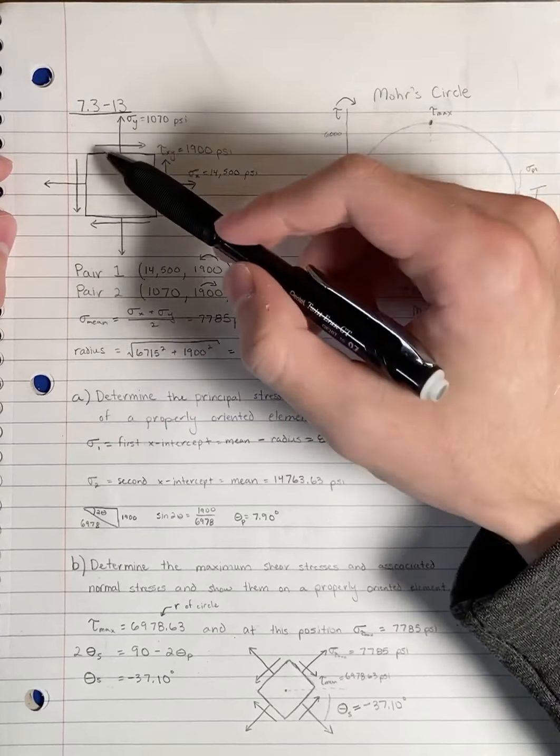Now it's time to draw our Mohr's circle, and you have our x and our y axis, where negative is compression, positive is tension, and it's all normal stress, but our y-axis is going to be our shear stresses. So then we can plot our two pairs. Those are drawn here with P1 and P2, and we can just connect those and solve for our mean stress, which is going to be that point right there in the middle.